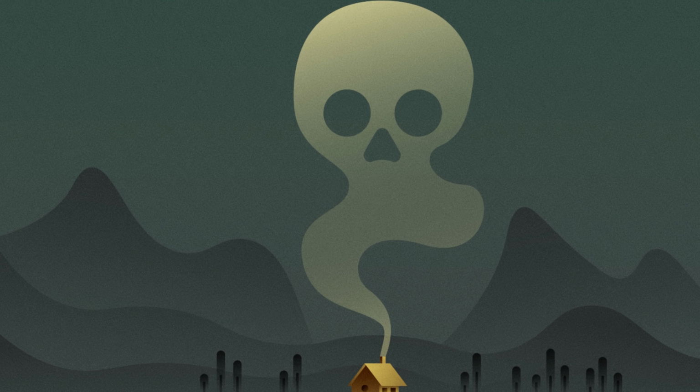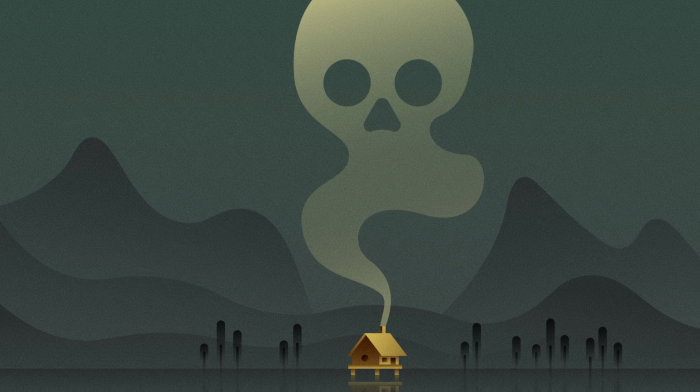Today we are going to take a look at creating this really cool swamp poster effect inspired by a really cool piece of artwork I saw on Behance.